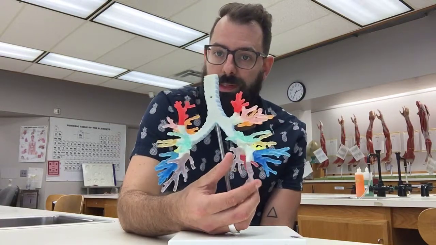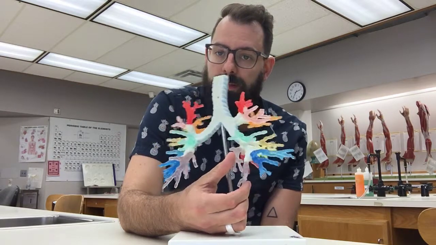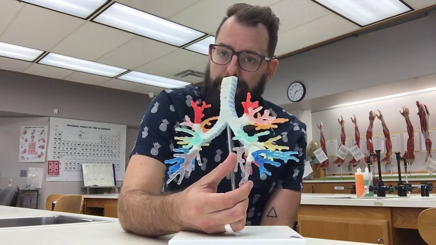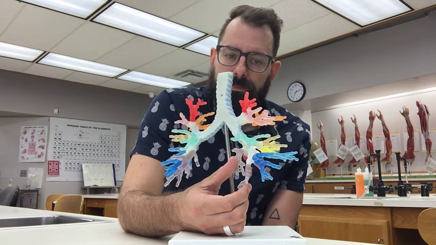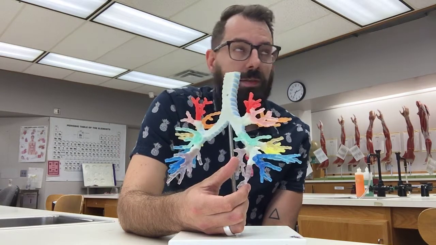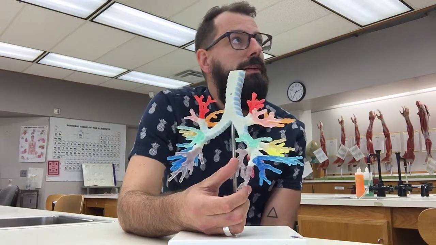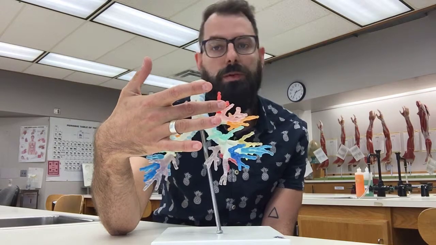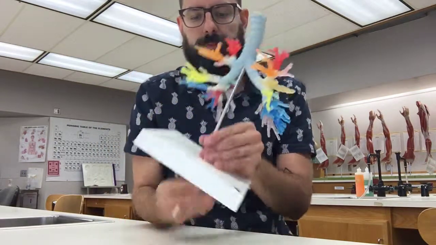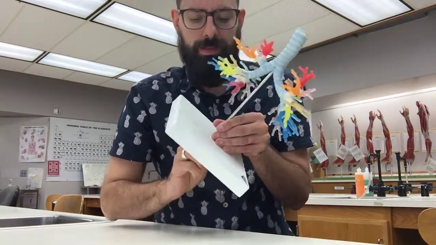Both of these, same color, same tissue. This is the posterior segment. Calling this posterior basal might help you remember and differentiate it from this pink posterior segment of the right upper lobe. So fuchsia, medial.